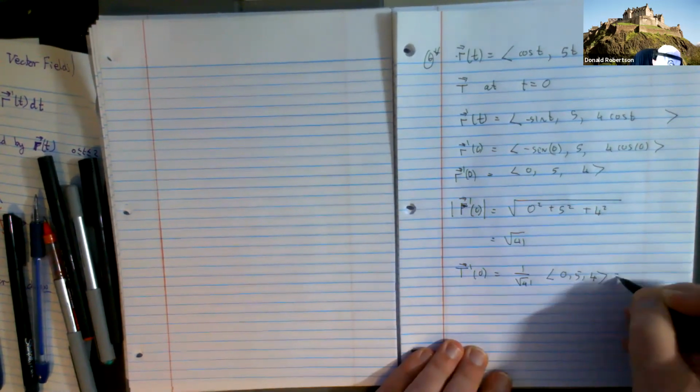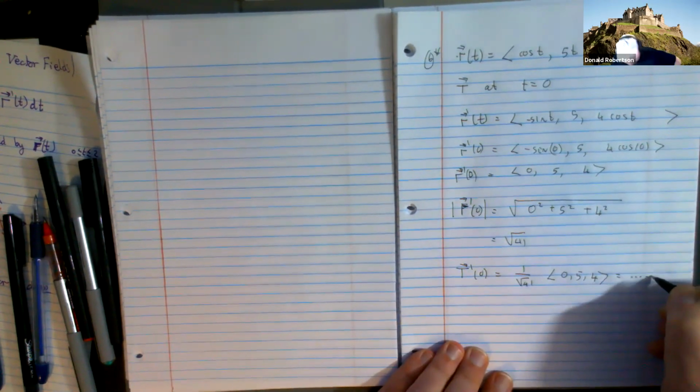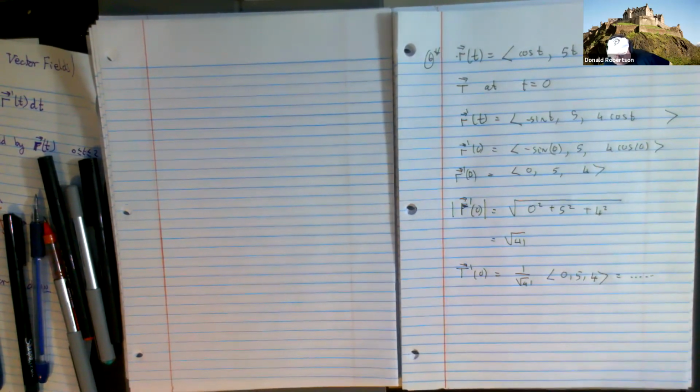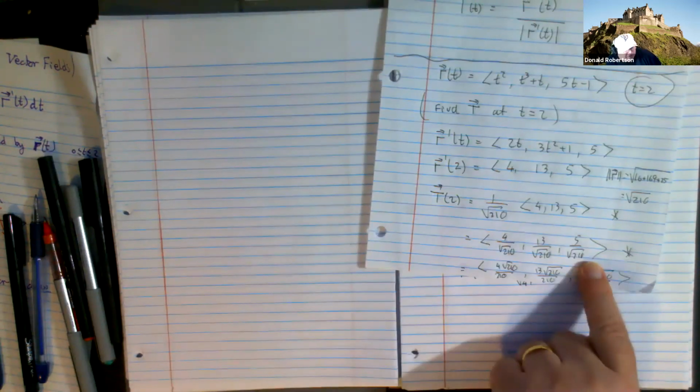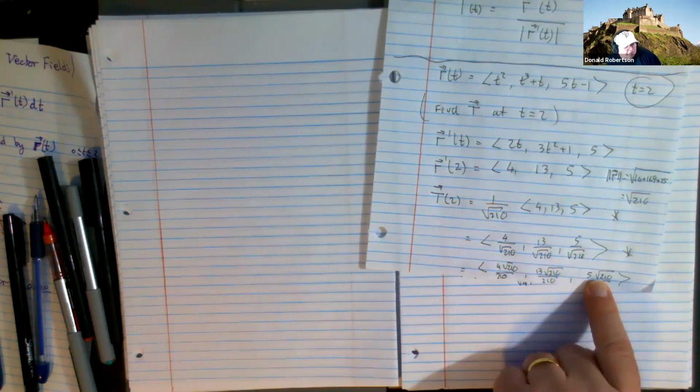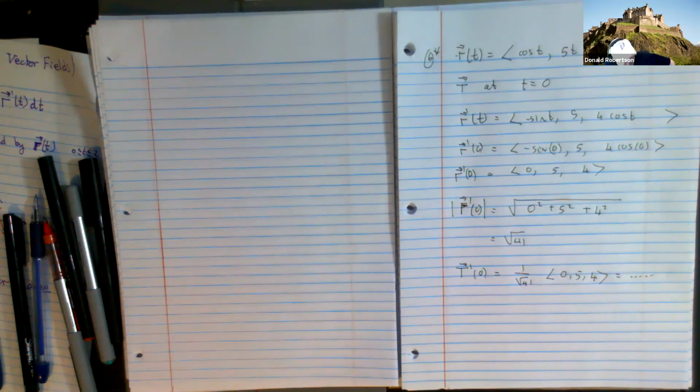And I'm just going to put dot, dot, dot, dot, dot. You know that there's different ways of writing that to get WebAssign happy. Stick it inside, rationalize the denominator, simplify it, whatever it takes. At least you can't do anything to square root of 41. It's not like the square root of 8 that could turn into 2 root 2. At least you don't have that issue.